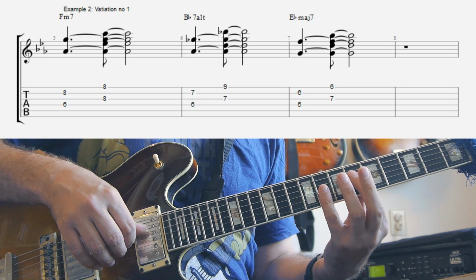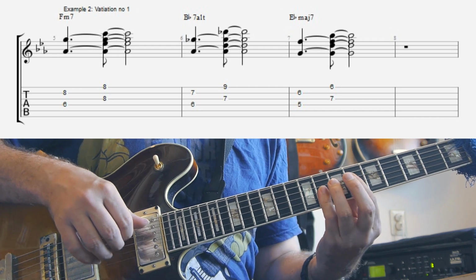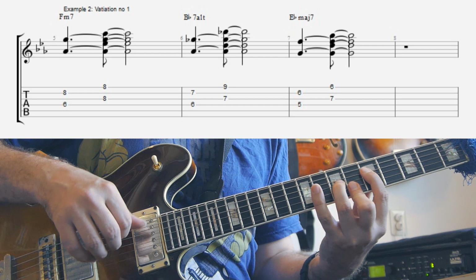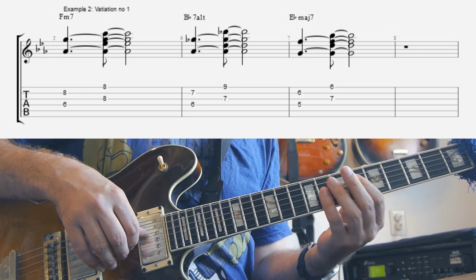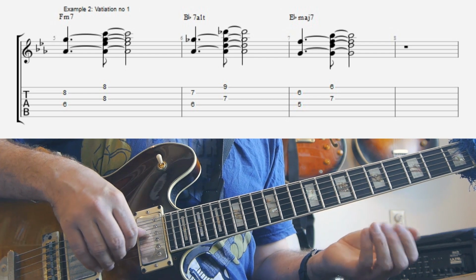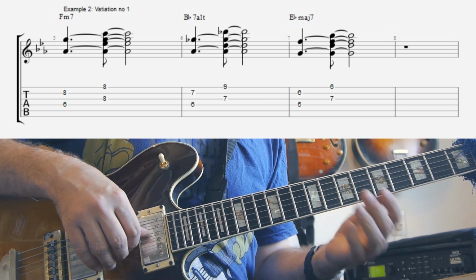So the starting point is of course just these drop 2 voicings. And if you want to get more familiar with that, you can check out my lesson on drop 2 voicings. I've made quite a few. And I'll link to them here of course.